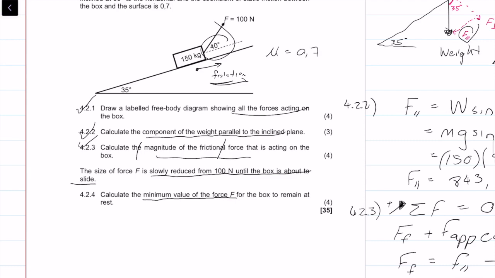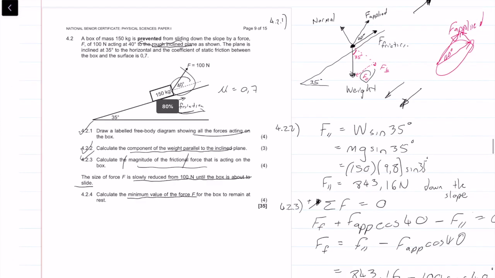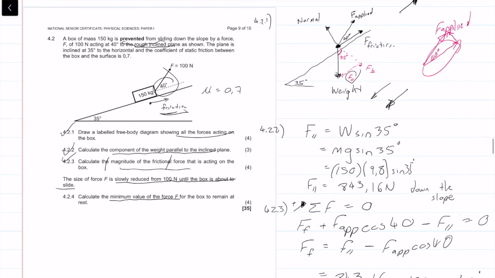Let's start by looking at the downwards components. We know that the sum of the forces, taking down as being positive, must be equal to 0.